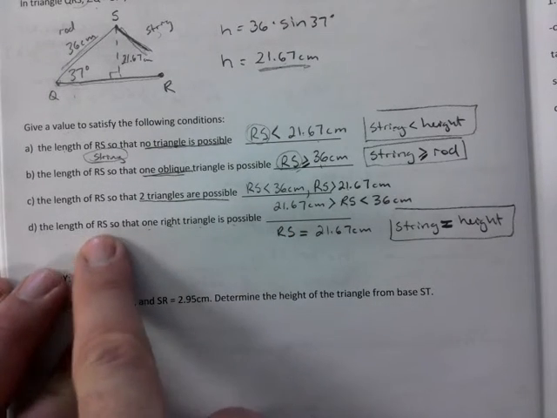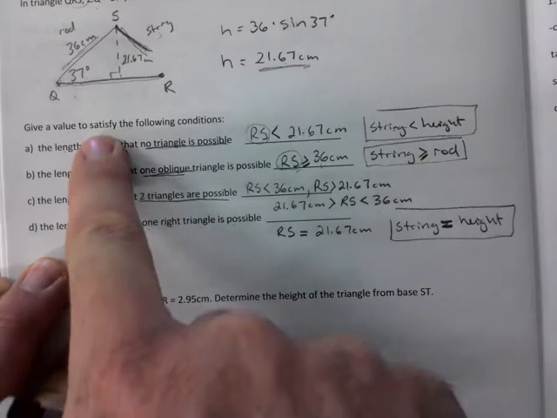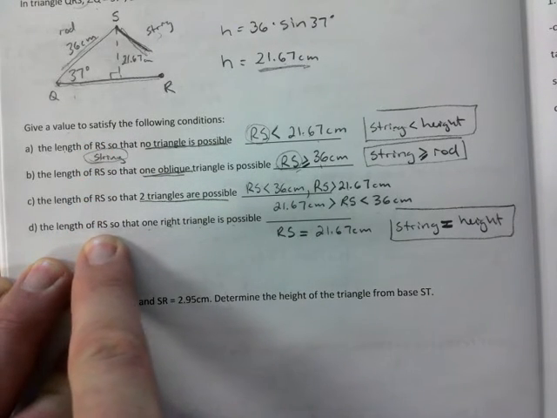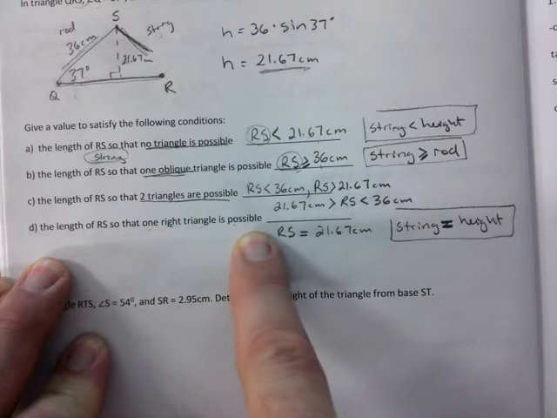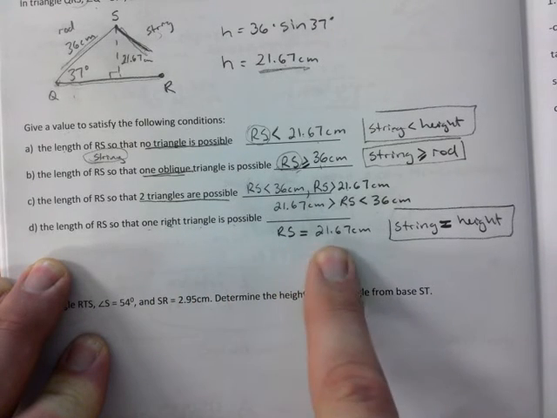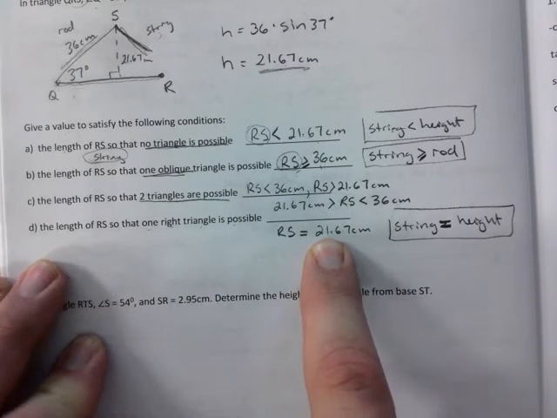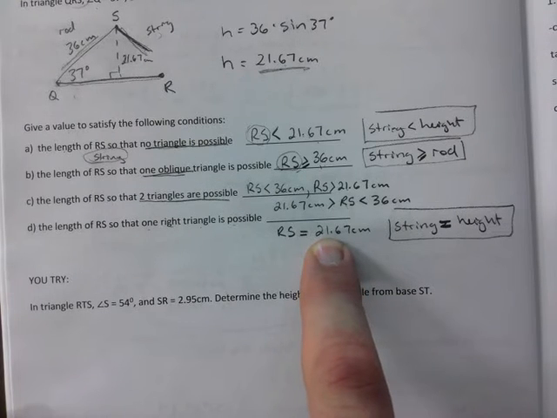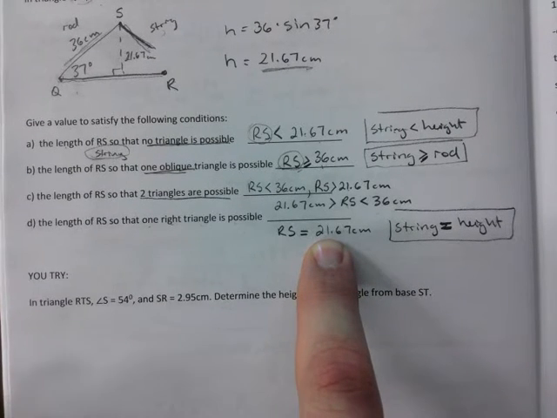And then what is the string? Remember, RS in all of these cases is the string. What would that have to be to get one right triangle? And the only answer there is the string would have to be exactly equal to the height. Right? And so something like this I would expect you to know how to do. Okay.